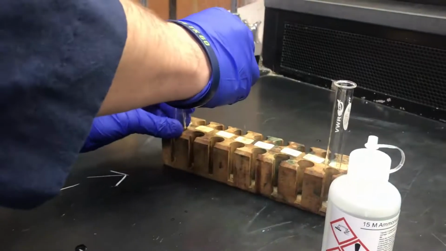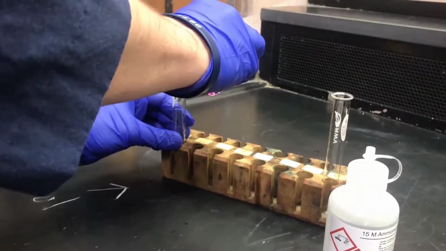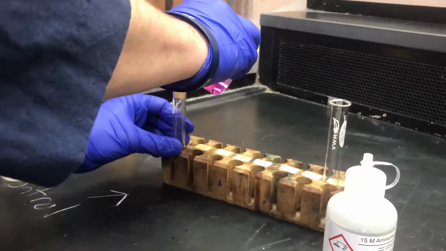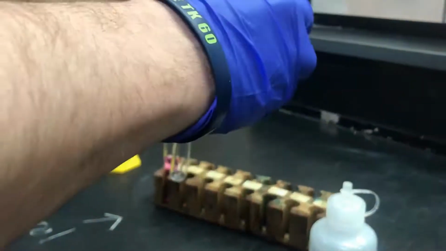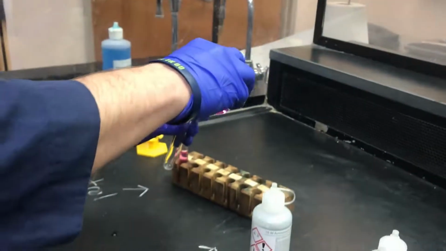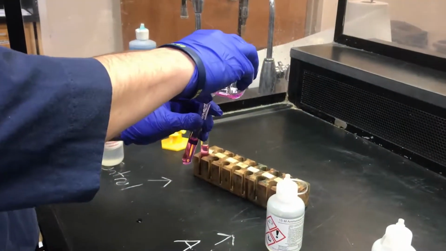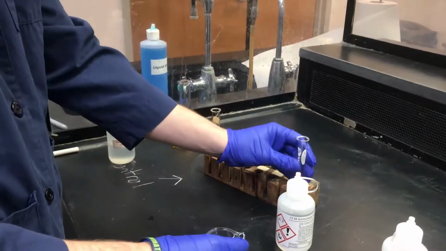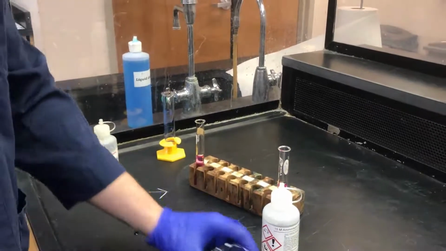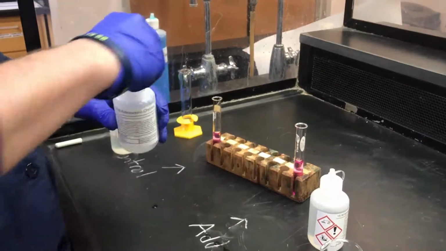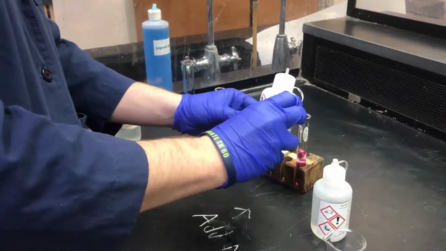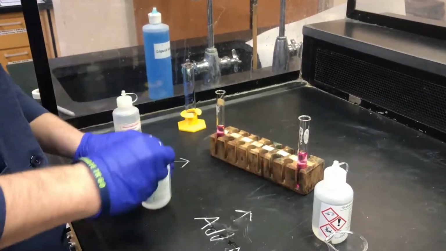So now we will distribute this solution equally between the 2 test tubes. So one test tube is our control, we won't do anything to that. But to this second test tube, we'll add about 2.5 mL of 2 molar ammonium chloride.